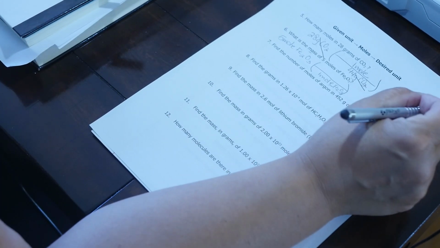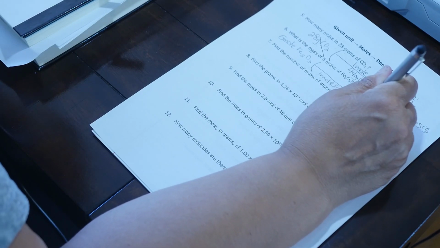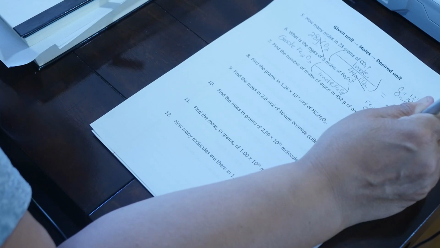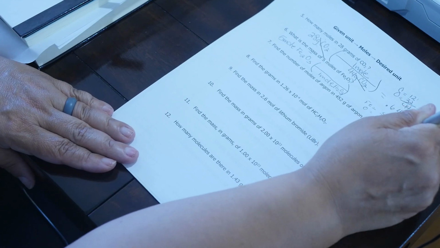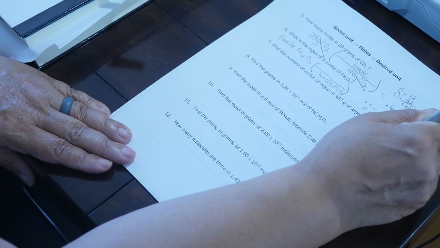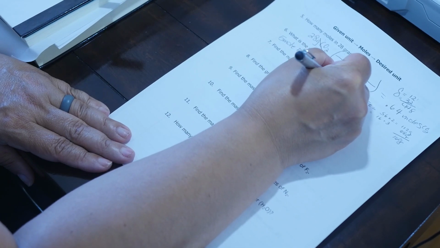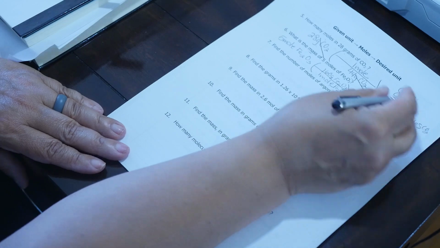I should do this in my head. It's 112 grams. And oxygen is 16 times 3, which is 48 grams. So 1 mole of iron oxide is 160 grams of iron oxide.